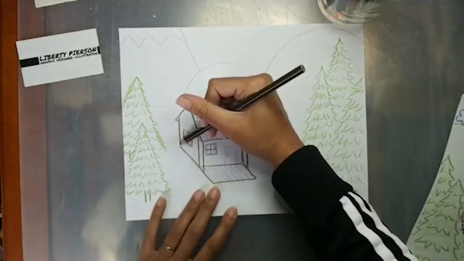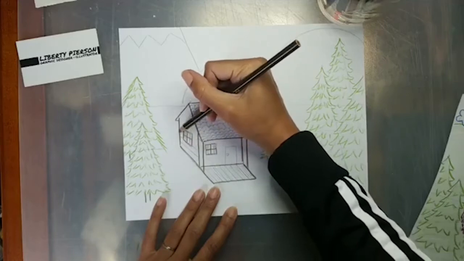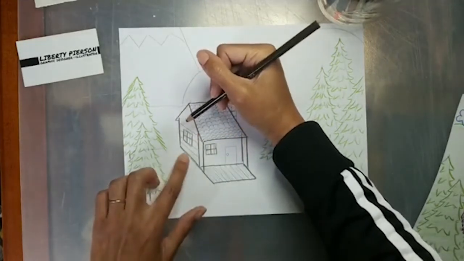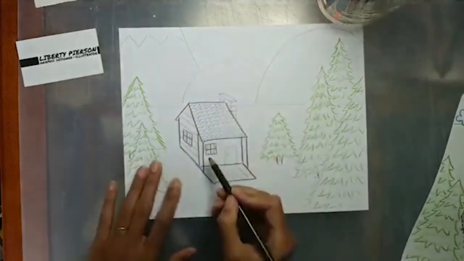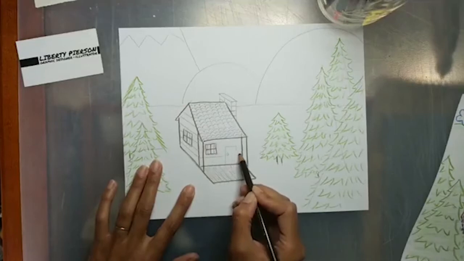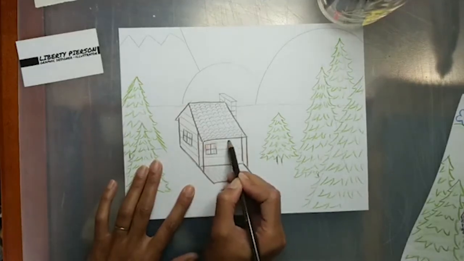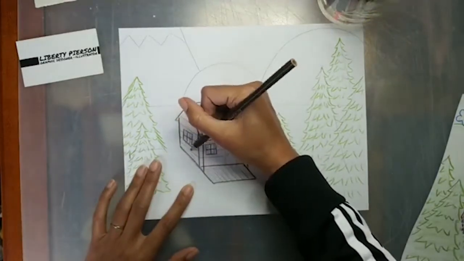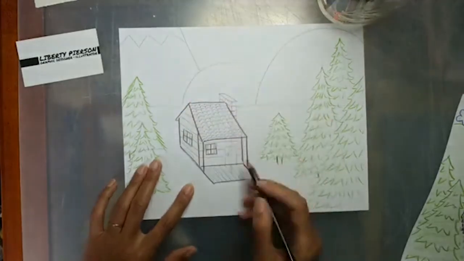If you want to do logs on your house, just make a bunch of parallel lines to the bottom of the house all the way up to the top, and then they go like this. And do some squiggly lines to give it texture. But we're going to color it anyway, so you won't be able to see too much of that.